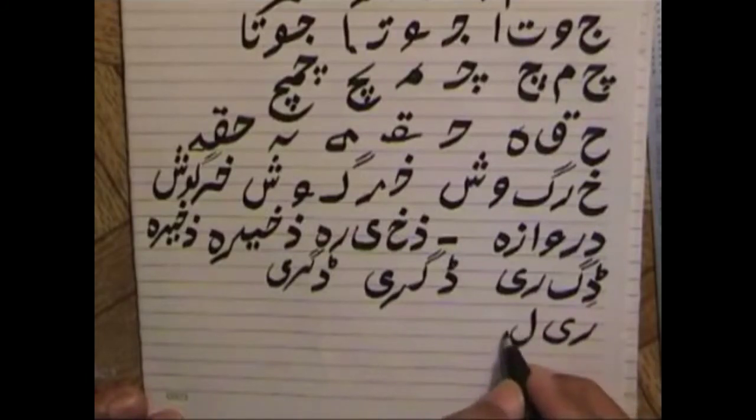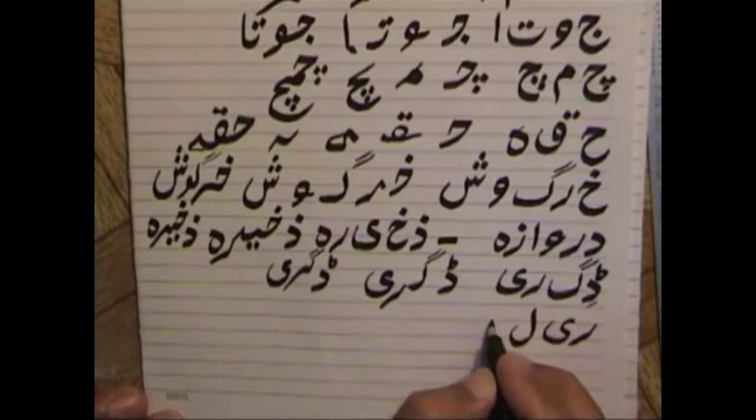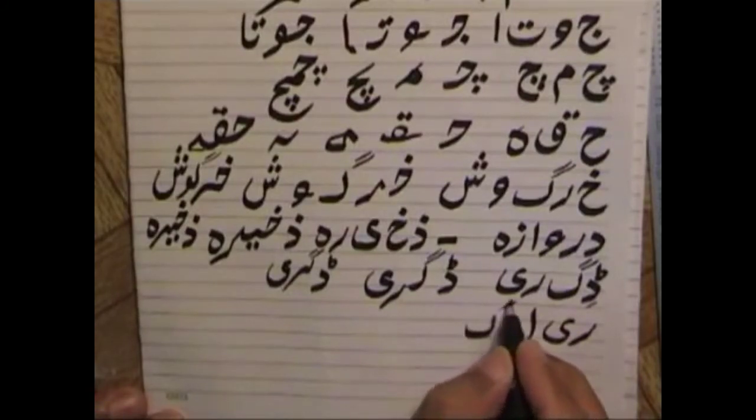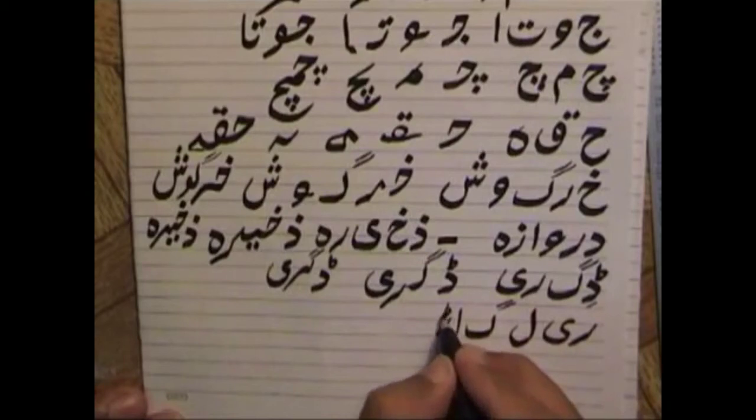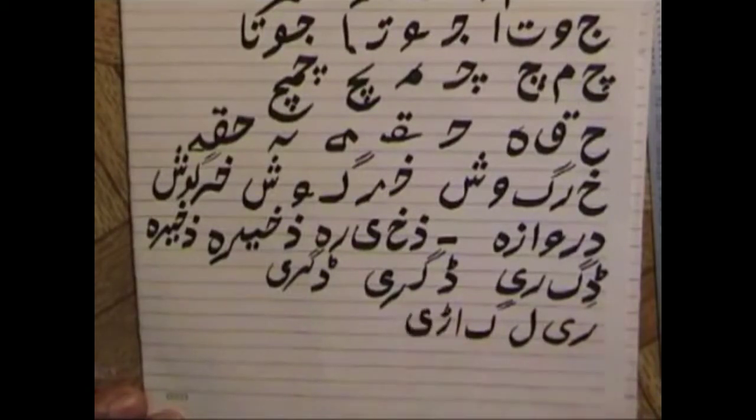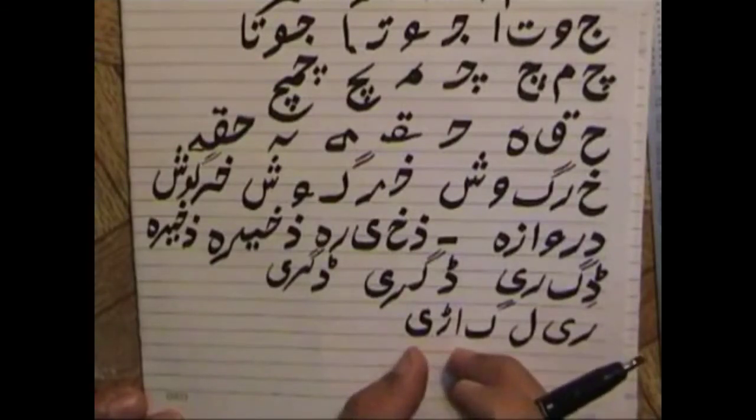Re, rail, gadi. So we need gaf, alif, re, gadi, and then again choti ye. So there are 7 sounds. Rail, because there are two. This is composite word. Rail is one part and gadi is another part.